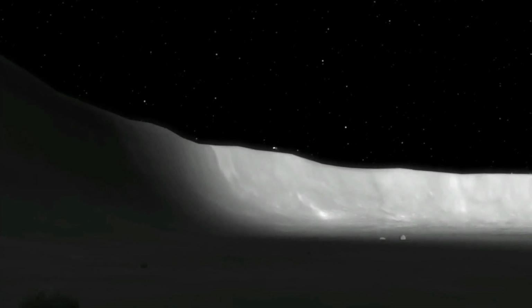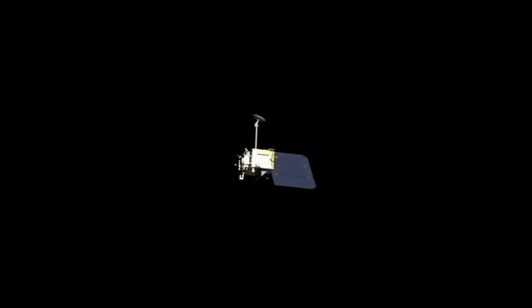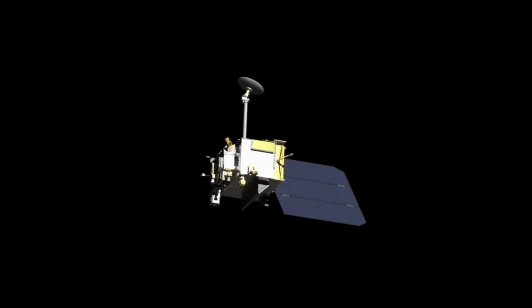So this is going to do it for part 1 of our series on the Lunar Reconnaissance Orbiter. Again, the boxes around the images of the Earth will come into play later in the series. You haven't seen the last of those by a long shot.